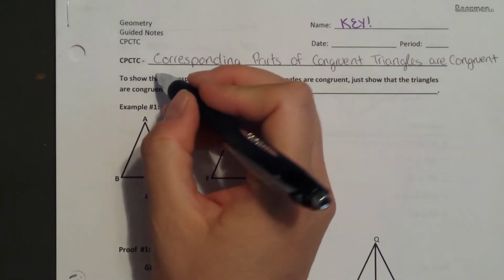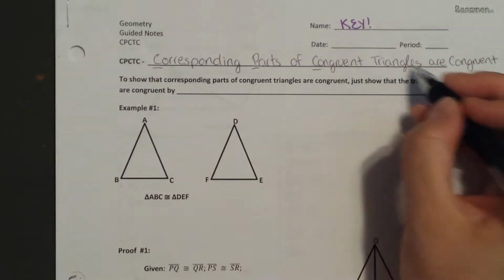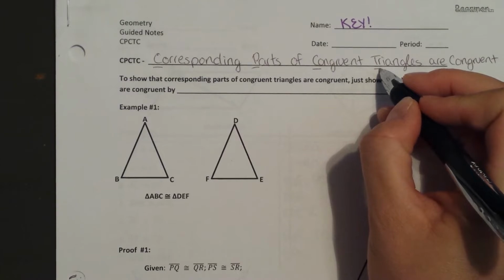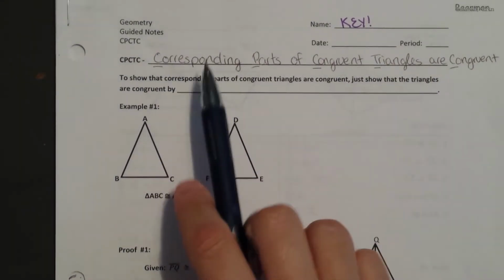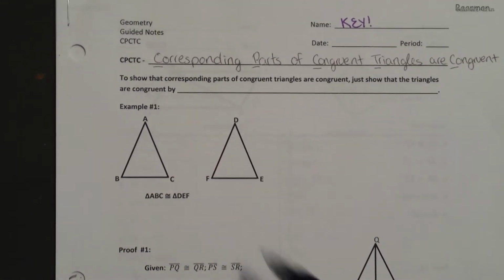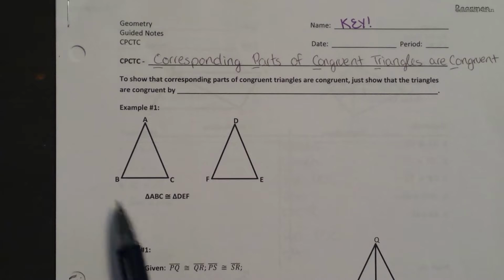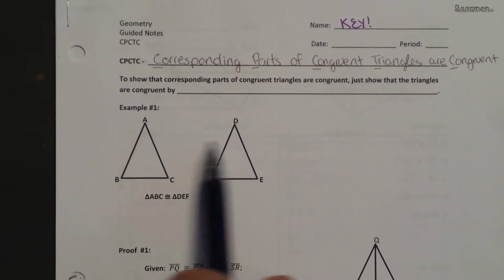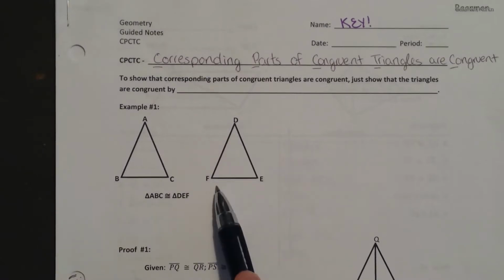So this is where the CPCTC comes in. We have your C, P, C, T, C. And again, this kind of makes sense once you read it. Obviously, if these triangles here are congruent, angle B is going to be congruent to angle F, A is congruent to D, C is congruent to E, AB is congruent to DF, and so on.